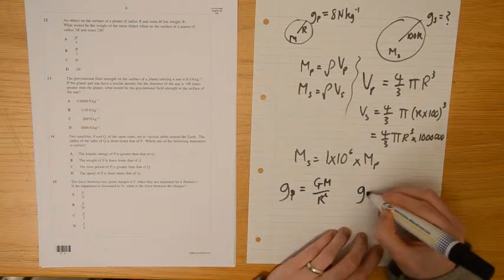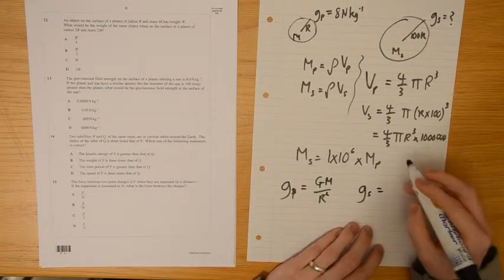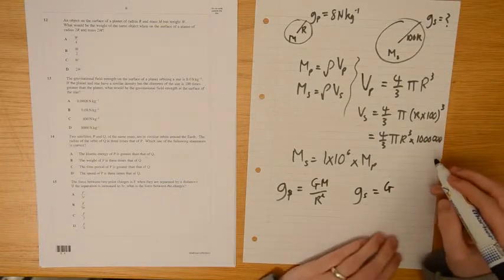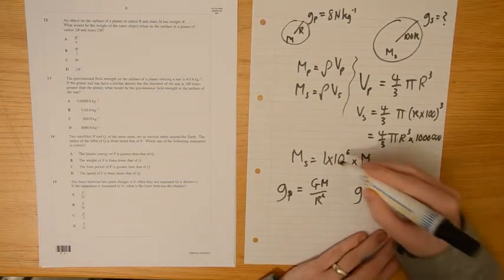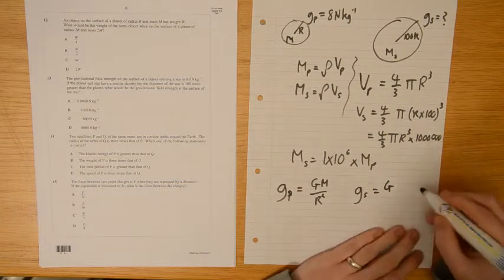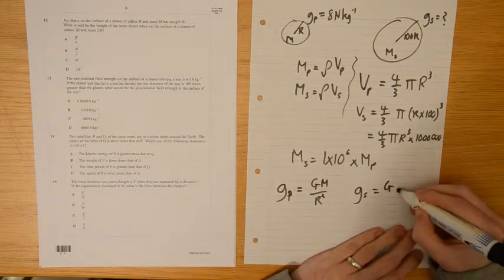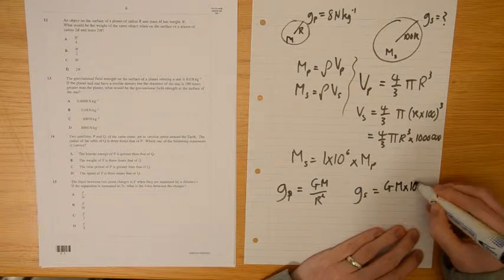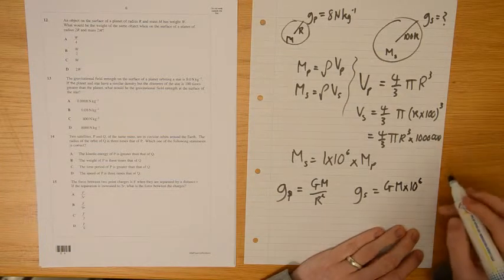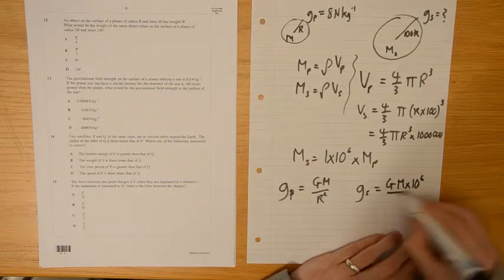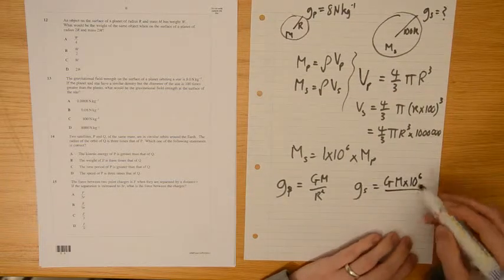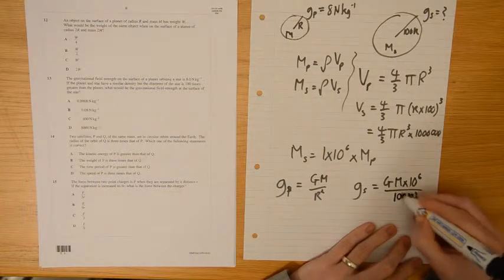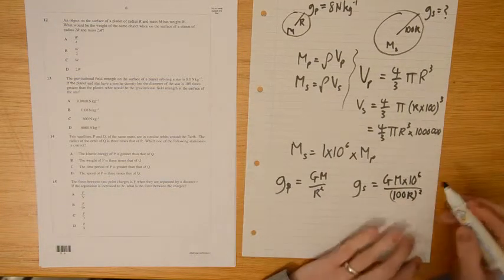We know that on the surface of the star it's going to be G times the mass of the star. The mass of the star, we've said, is 1 times 10 to the 6 times the mass of the planet, which is here, GM times 10 to the 6, divided by the radius. We know the radius is going to be 100 r, and we're going to need to square that, of course.